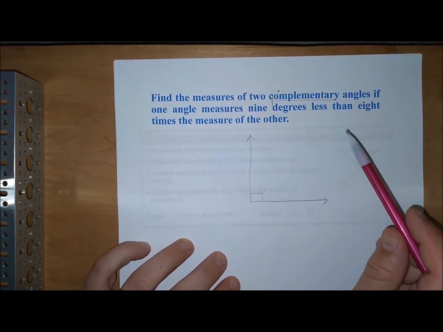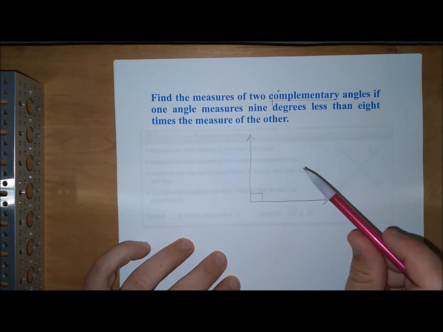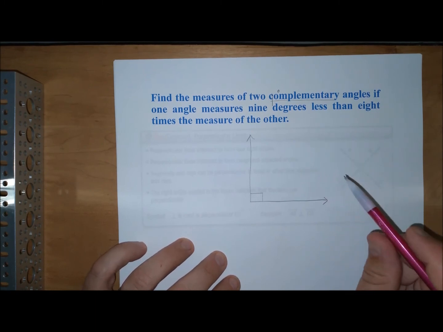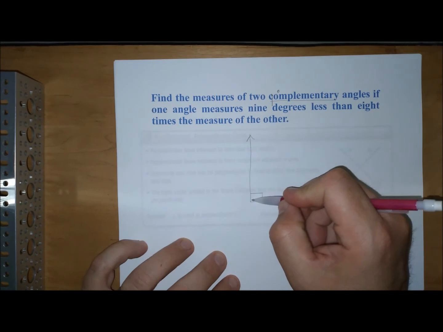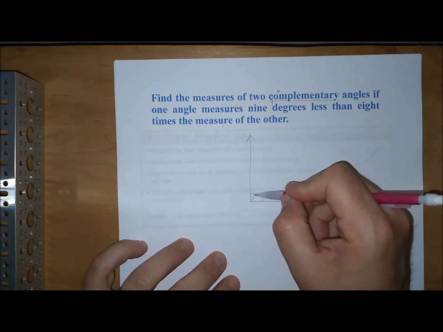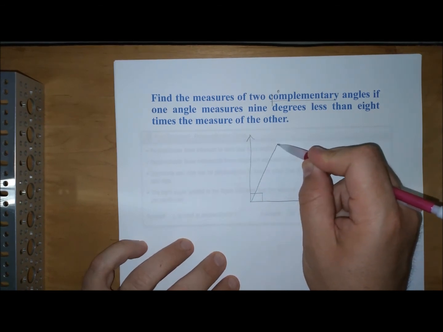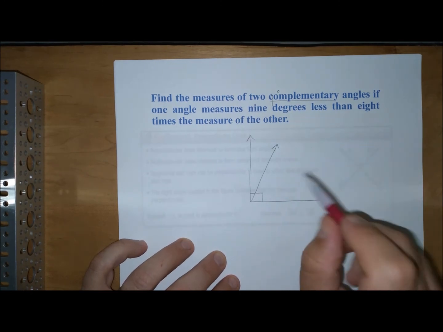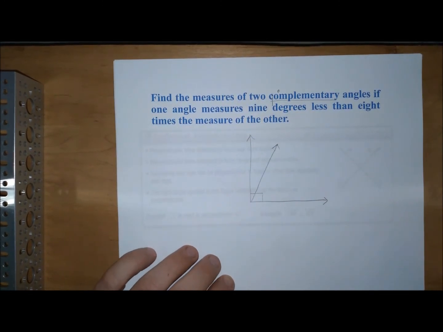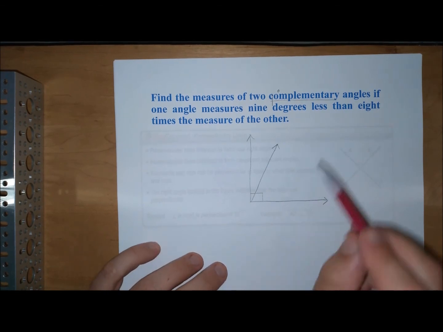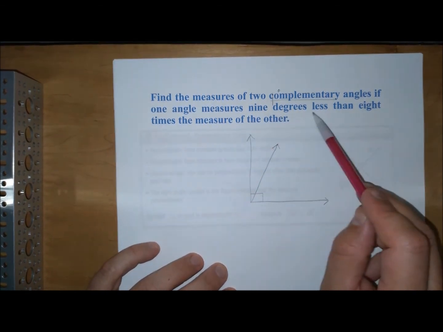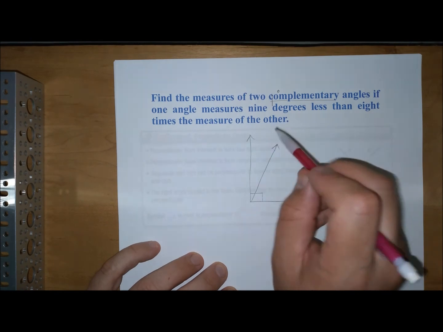And they want to know if one angle measures 9 degrees less than 8 times the measure of the other. Okay, so I'm going to go ahead and draw this angle right here. Or I should say draw this ray, which forms these two complementary angles.